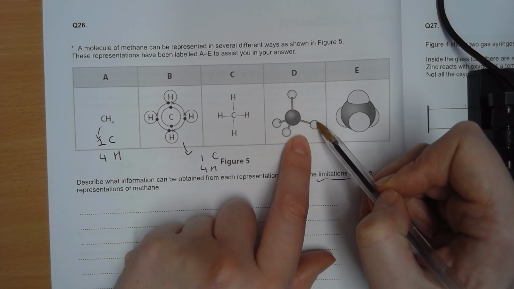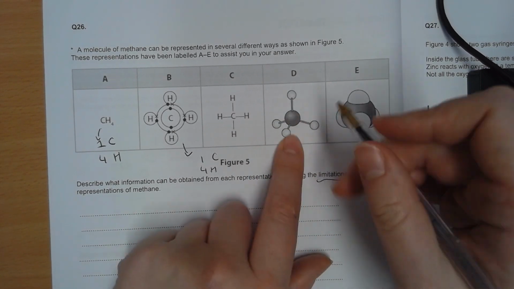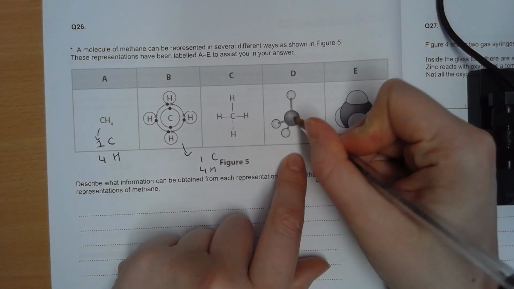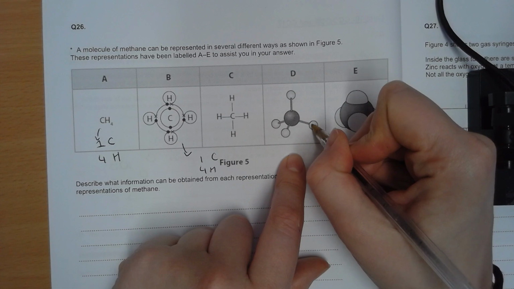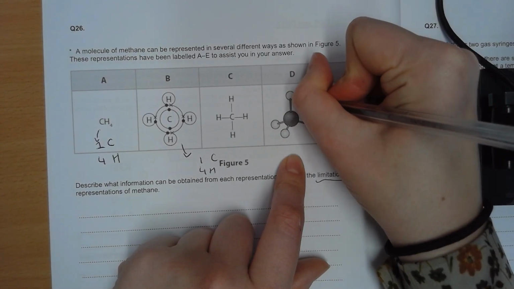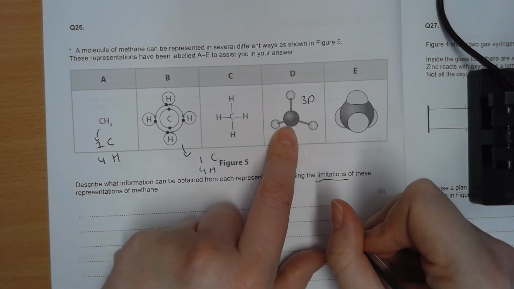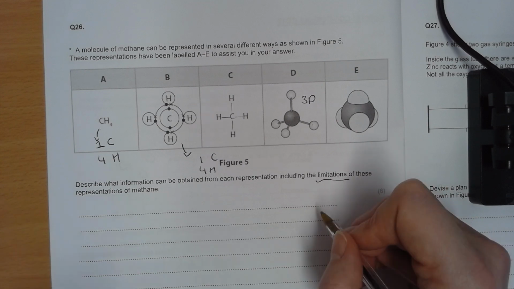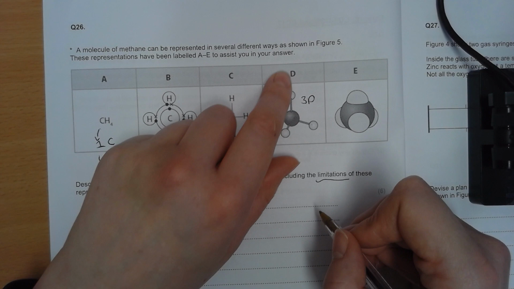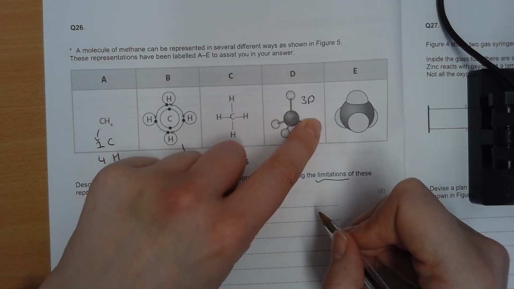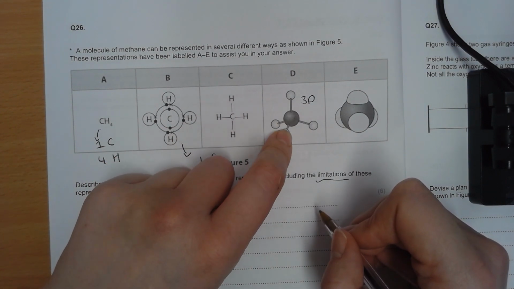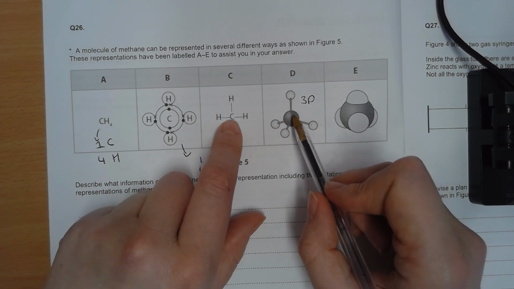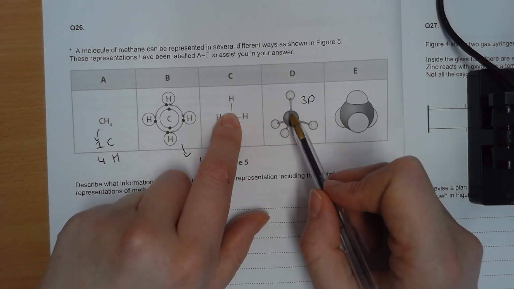This one, D, is better. Okay, I know it mightn't look quite as clear, but you've got the atom in the middle. You've got the 4 hydrogens coming around the outside, and it shows you that CH4 is actually 3D. So this is a better representation than what you had in C, because it shows you the 3D shape of CH4.